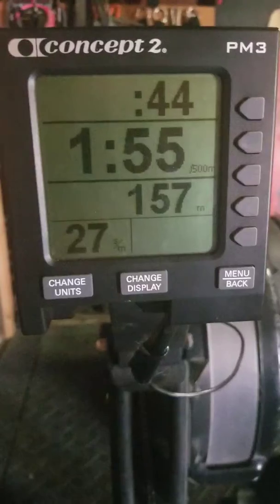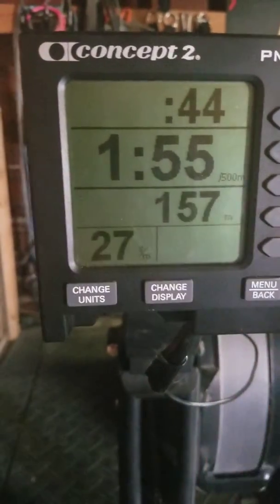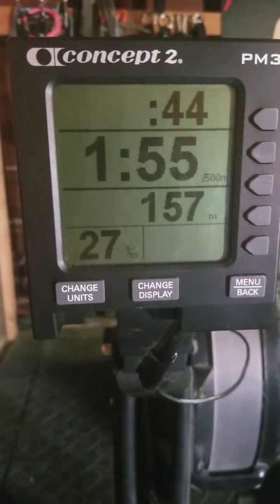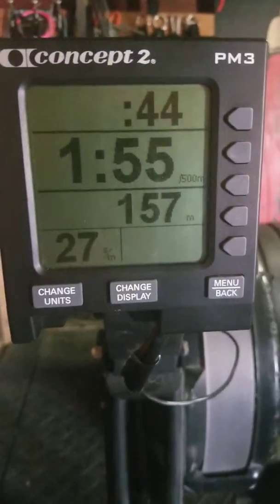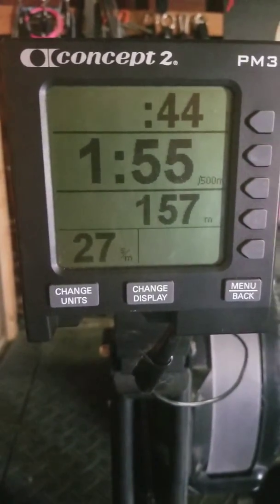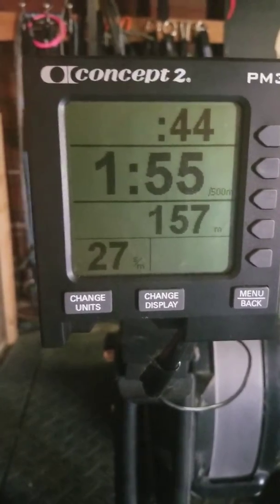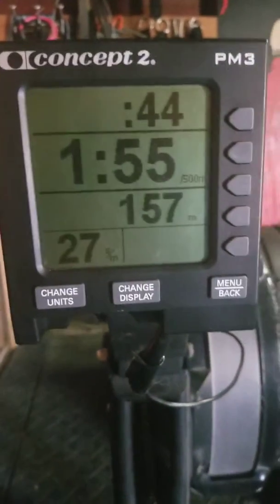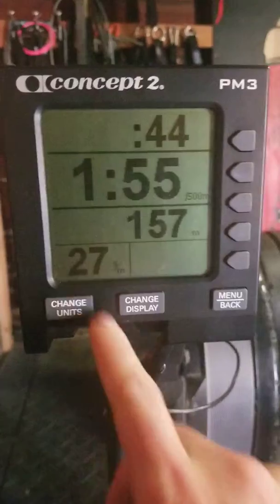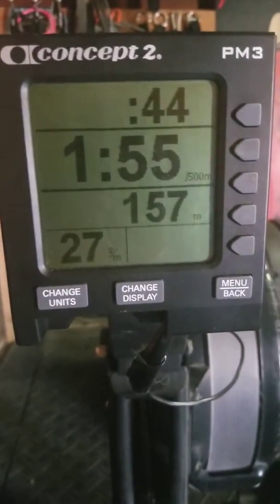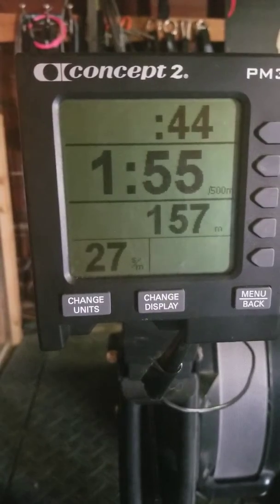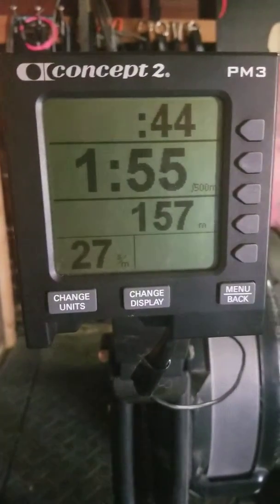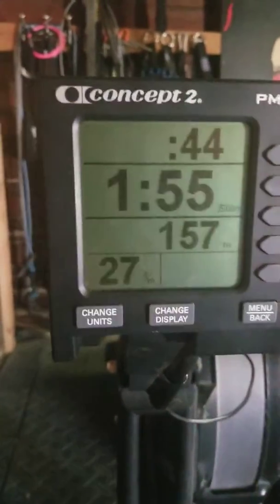Like 3:50. Because this is the total distance that I have rowed, and this is the instant stroke rate. So how many strokes per minute am I doing? And again, it's instant, just like this speed. So in my last stroke, I was moving at 27 strokes per minute. That's how many strokes I was doing. Good. And the instant speed was this one.